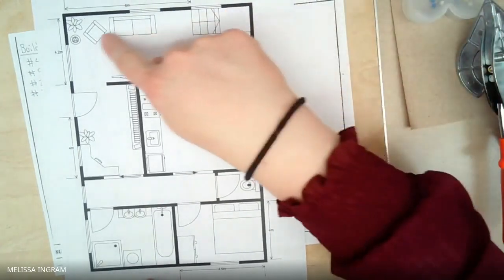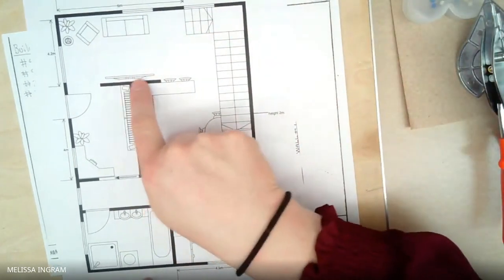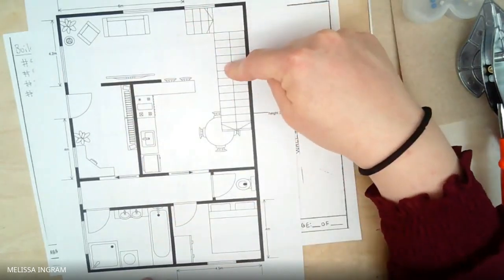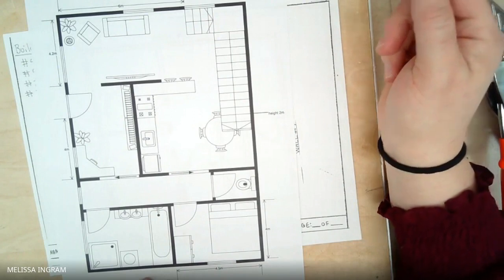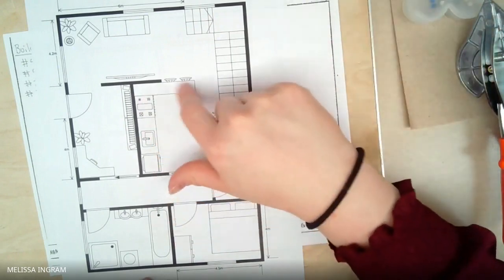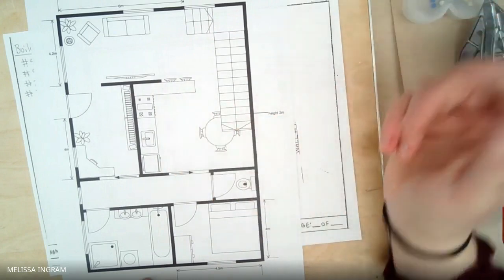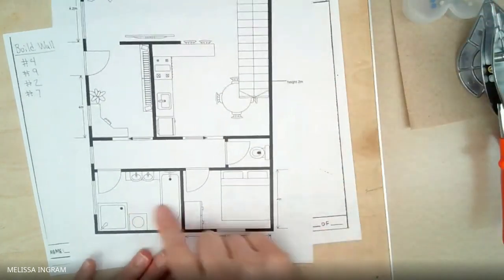So we have our couches in our living room. Here's our TV. These symbols right here are stairs. We don't have stairs in our houses, but that's what it would look like. We have our table and then our kitchen as it wraps around. These symbols would be chairs underneath of a bar. Then you get into the bedrooms and the bathroom.